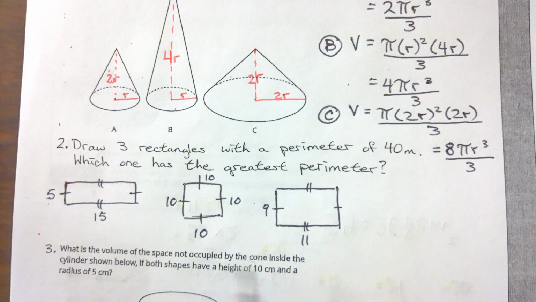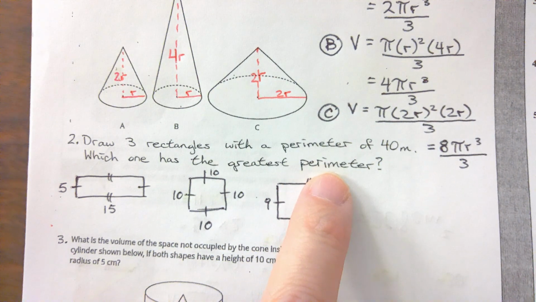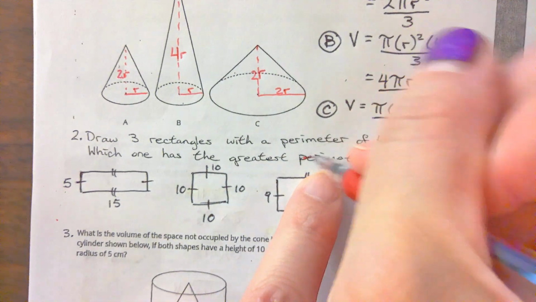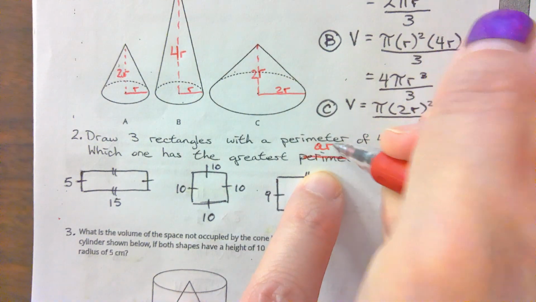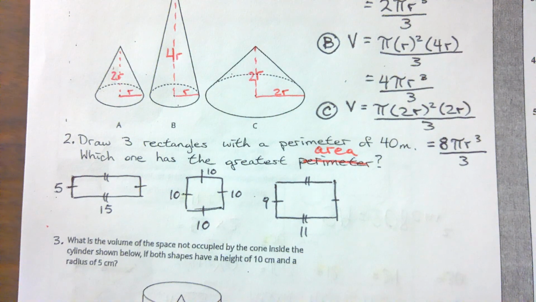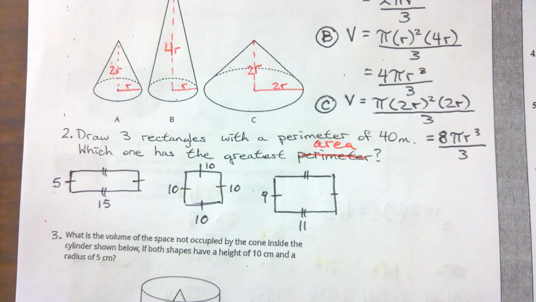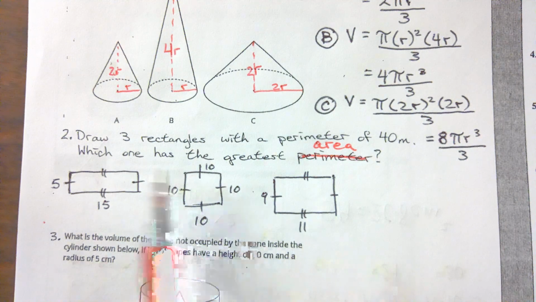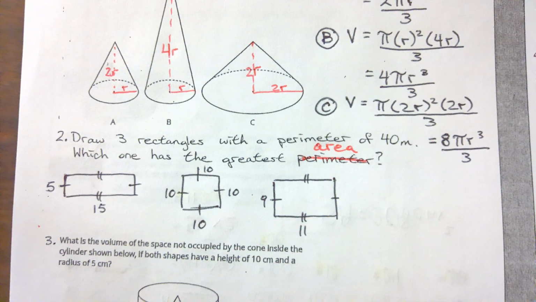Right? So, if I calculate the area, which one has the greatest? Oh, sorry. It should say area. My bad. Because I gave you the perimeter already. All of the perimeters are the same. Which one has the greatest area?